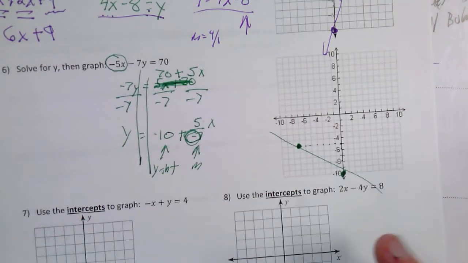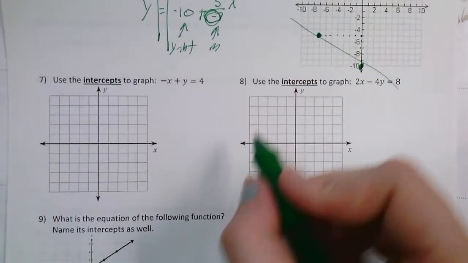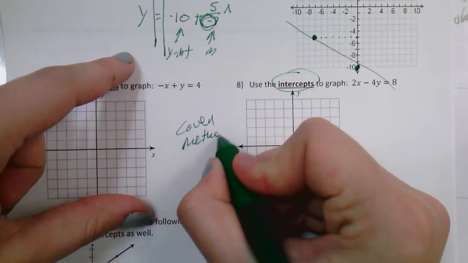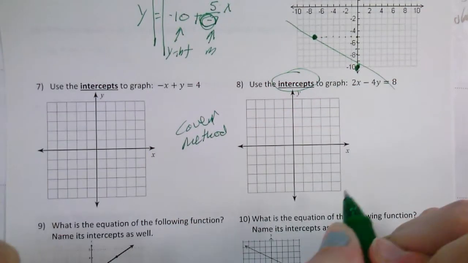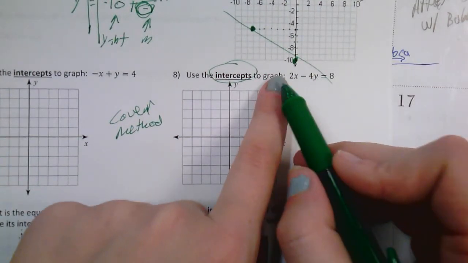The intercepts is the next section. Intercepts, anytime you see that word, you should think cover method. Right? And the cover method basically says this. If I take this problem, let's start by covering x. Okay, so I covered x.